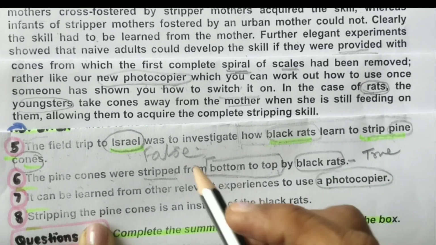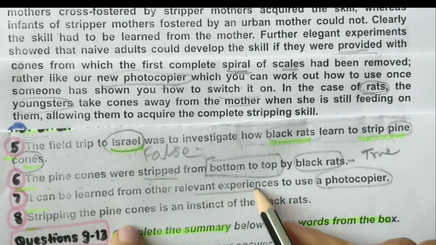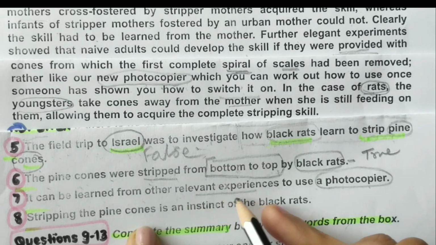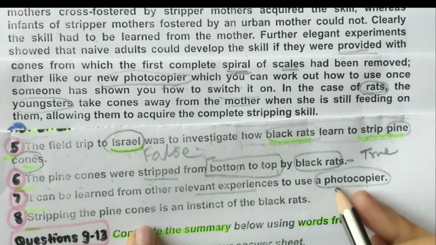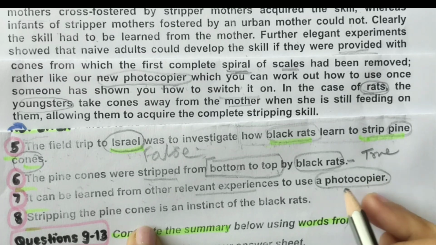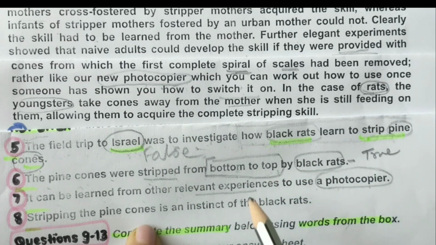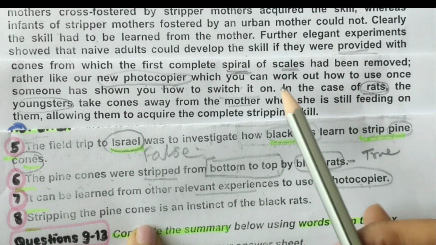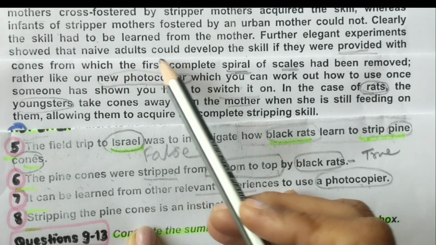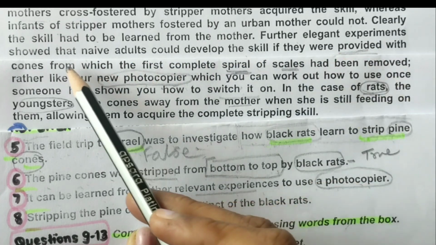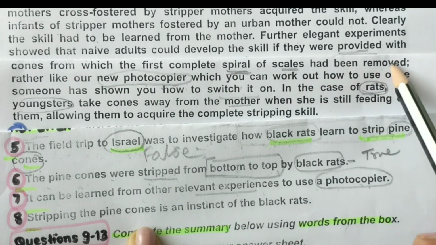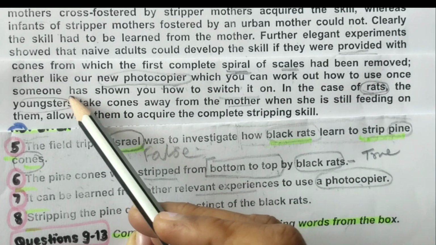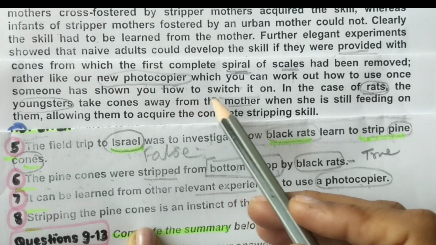Okay, so we were reading about the photocopier. It can be learned from other relevant experiences to use a photocopier. If it can be learned, meaning stripping of pine cones and all, then to use a photocopier, it will be true. Okay, this photocopier is not a person, I was just thinking that this is a person. It can be learned from other relevant experiences to use a photocopier. Further elegant experiments showed that naive adults could develop the skill if they were provided with cones from which the first complete spiral of scales had been removed, rather like our new photocopier, which we can work out how to use once someone has shown you how to switch it on.